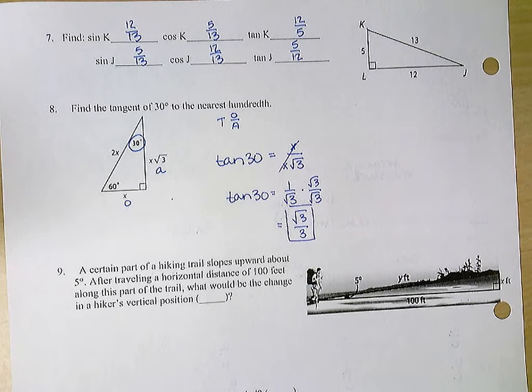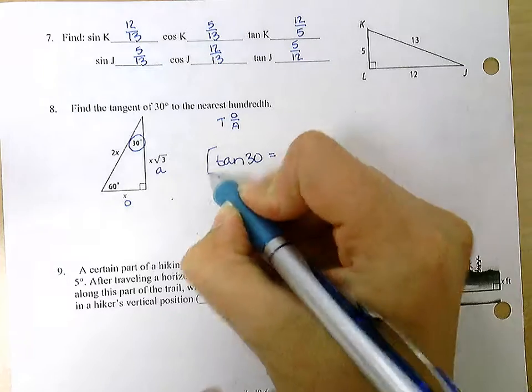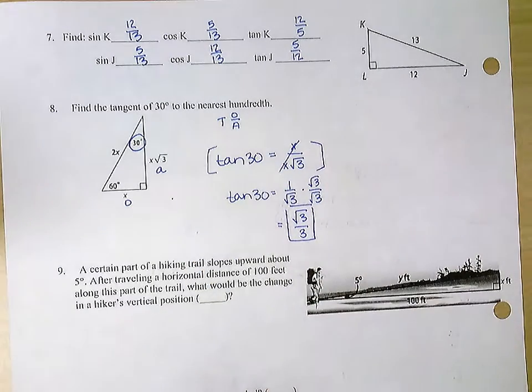So I just wanted to do this one so you know how to set this up right here. Your angle is always attached to that sine, cosine, or tangent. Your angle degree is always attached. That is one number itself. You can't divide by just tangent and you can't divide by just 30. You can't separate them. They have to stay together.